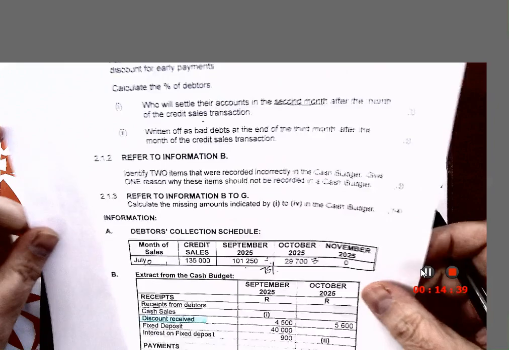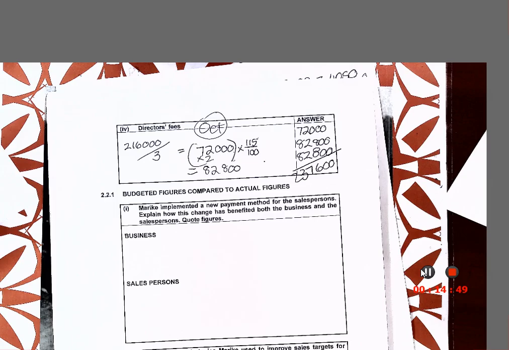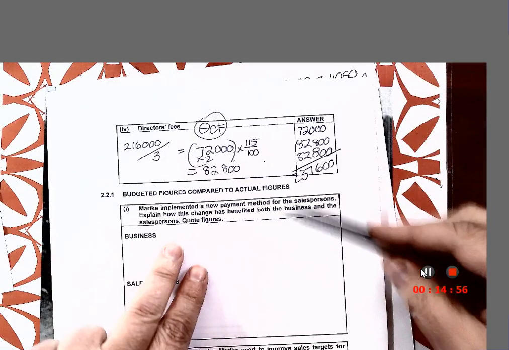We've done 2.1.3. Now we have to do 2.2.2. The problem is there's no information. You don't know. So let's see. Marika implemented a new payment. Let's just go with this.